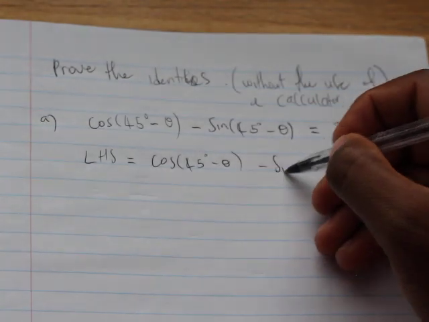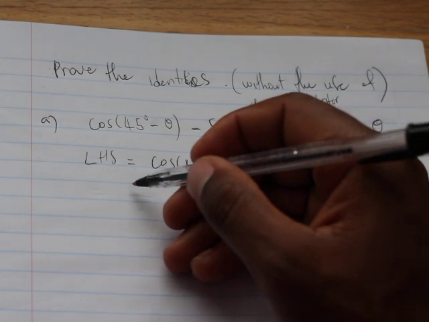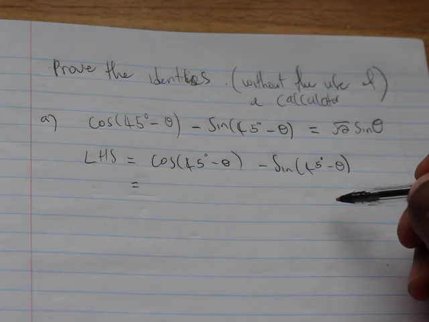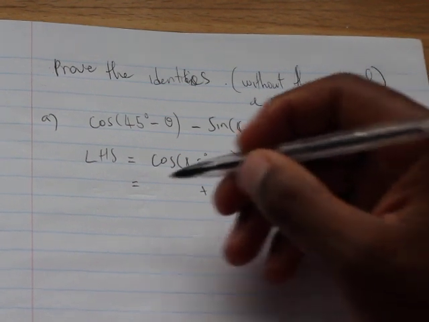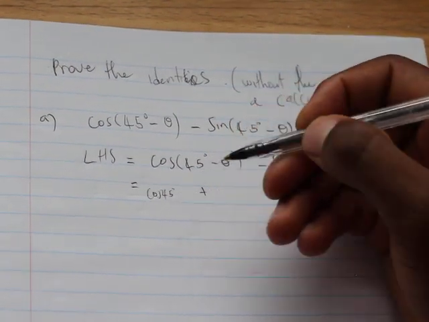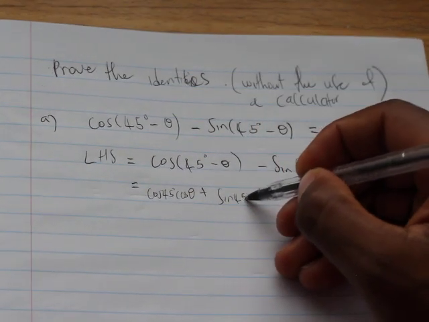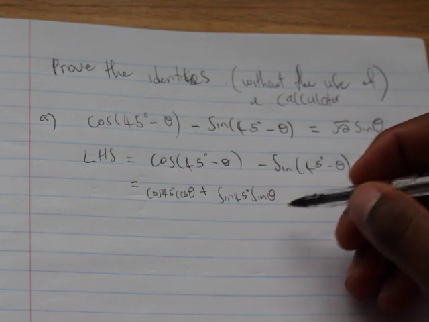Now the left hand side is cosine of 45 degrees minus theta minus the sine of 45 degrees minus theta. Now let's break it down. First and foremost, we're going to break this one down, followed by that one. So we're going to have plus cos 45 cos theta, sine 45 sine theta, and then we break this one down as well.